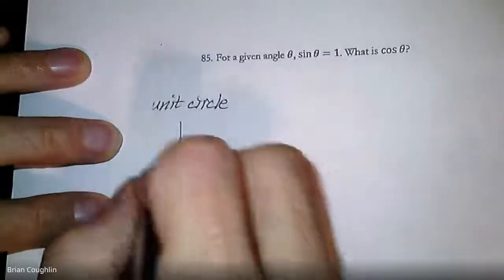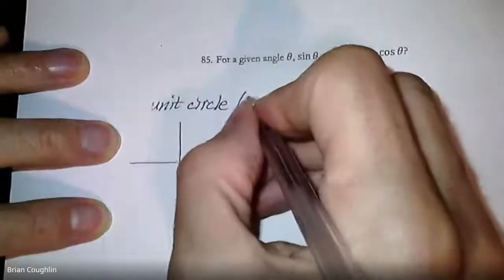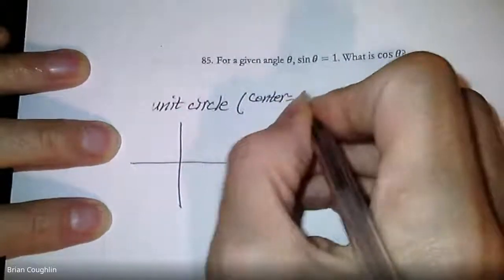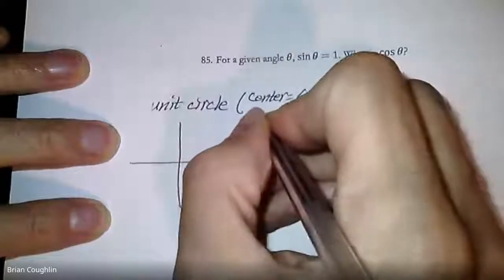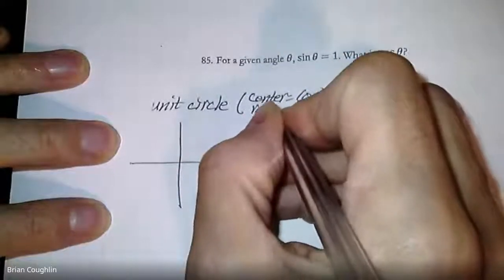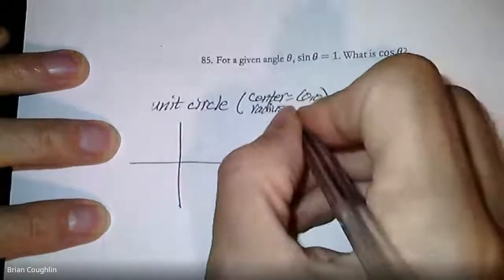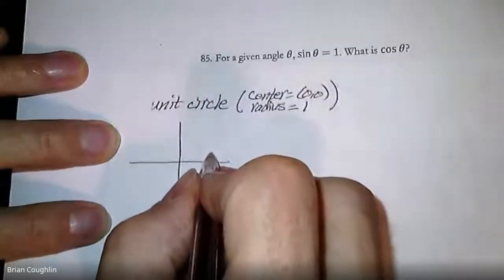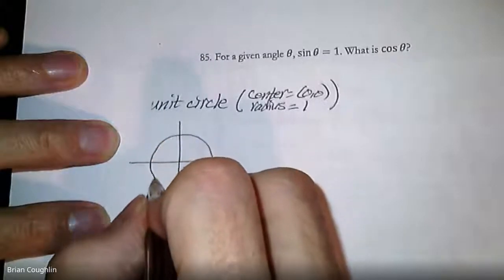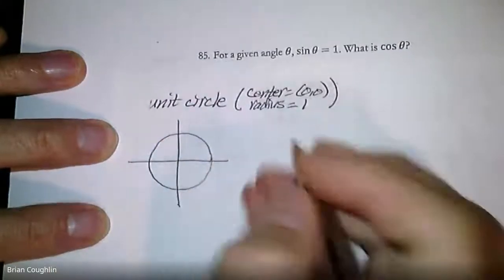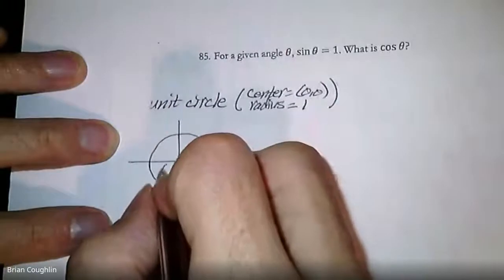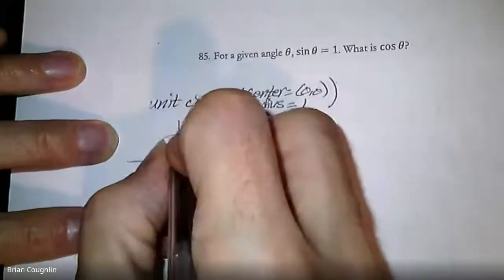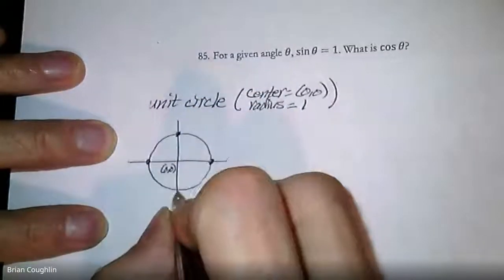And in the unit circle, its center is at 0, 0. And the radius, the distance from the center to the edge, is 1. That means it's the nicest possible circle to draw. Let's see if I can draw a relatively nice circle. It's not too bad. But that means here's 0, 0. And then all of these points are one space away from the center.